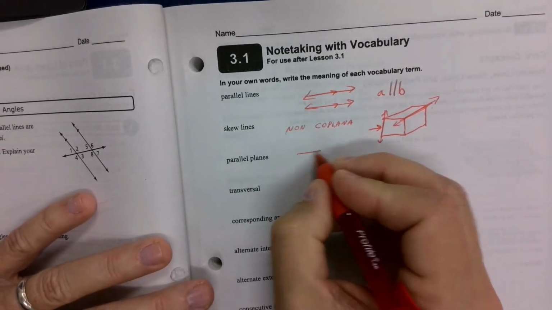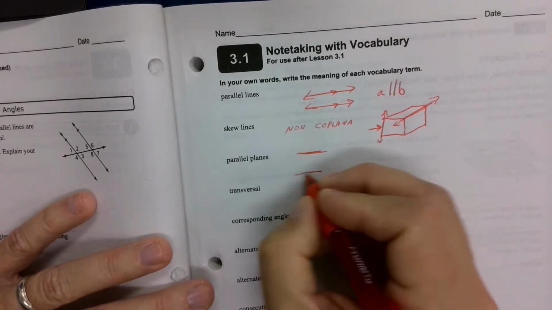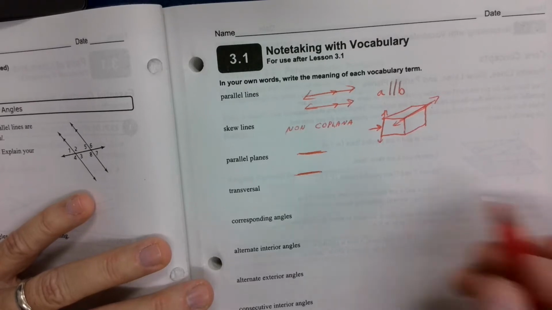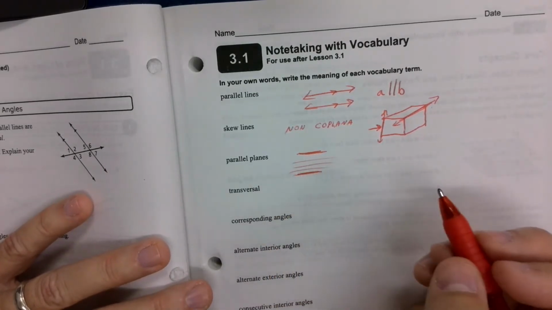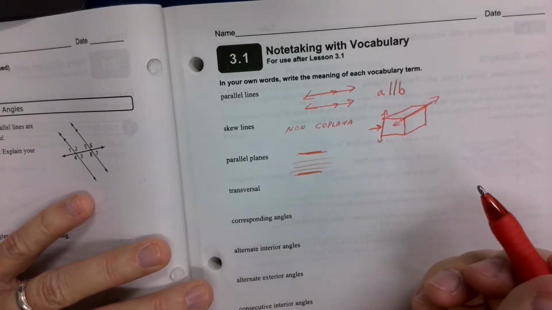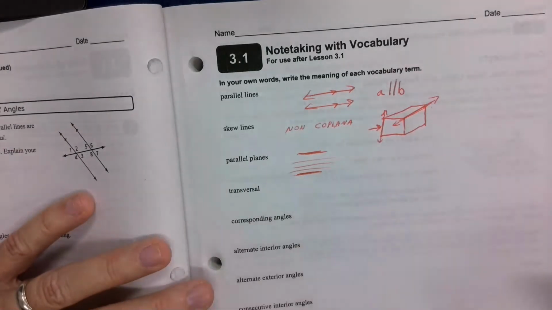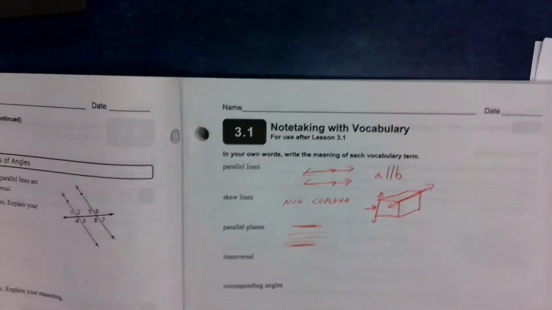So parallel planes, like your ceiling and your floor in your room, those are parallel planes. Left side wall, right side wall, those are parallel planes. And there's an infinite number of parallel planes in between too, so it doesn't have to be a physical structure. There could be imaginary slices all the way throughout. In fact, if I put the textbook like this, we're talking about hundreds and hundreds of parallel planes right there in your notebook.